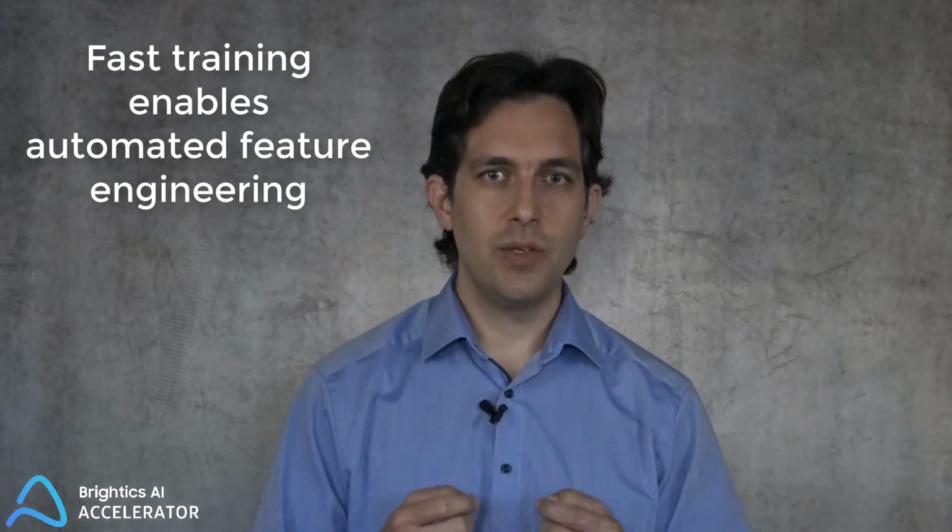Now, there is one way out. If you are able to train your AI models fast enough, you might be able to do synthetic feature generation, which is that you go through a number of possibilities, possibly very large, and generate new features automatically and just try them out.